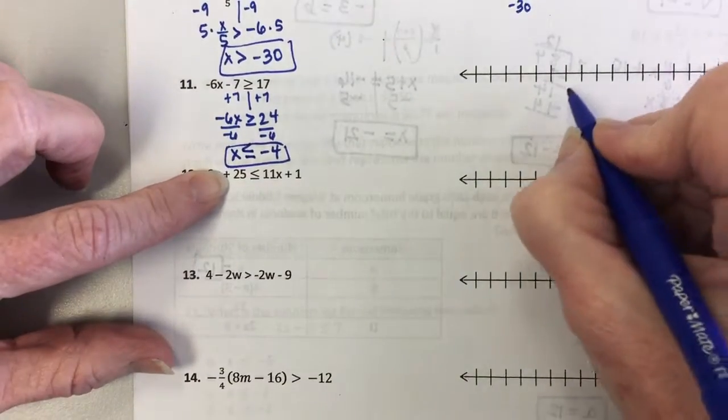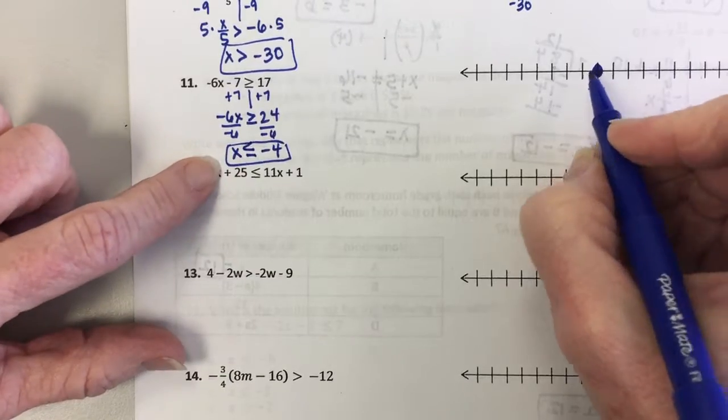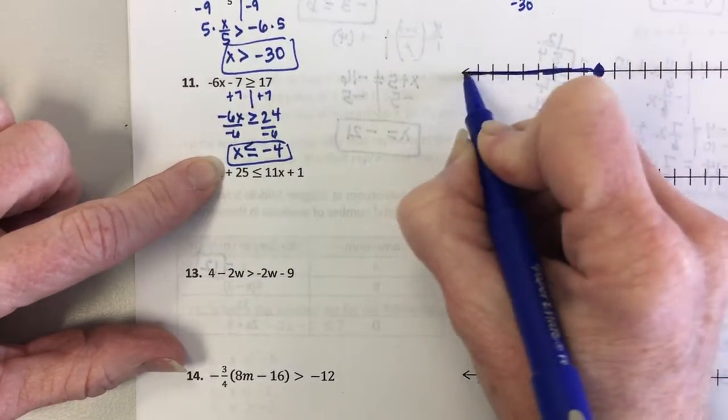All right, so when I graph this one, I'm going to pick a point. This time it's a closed circle because of the equal to, and then the numbers less than -4 go this way.